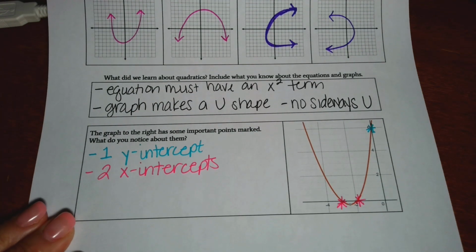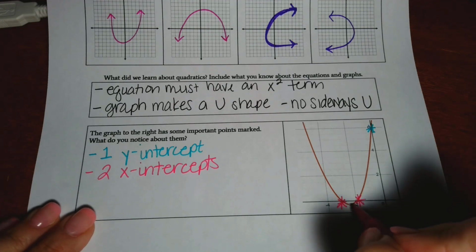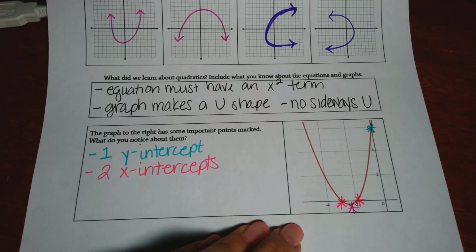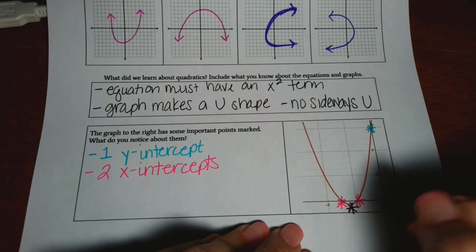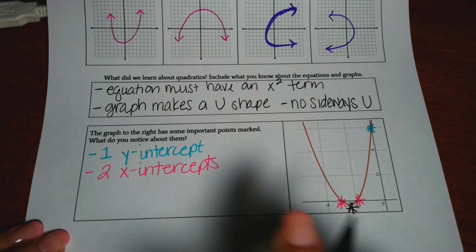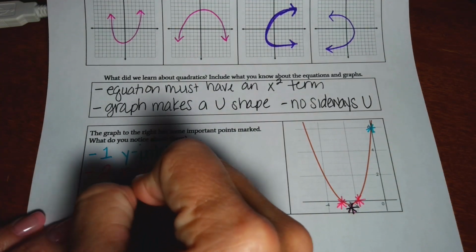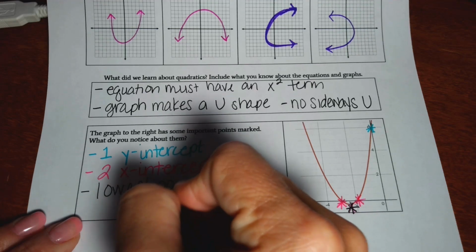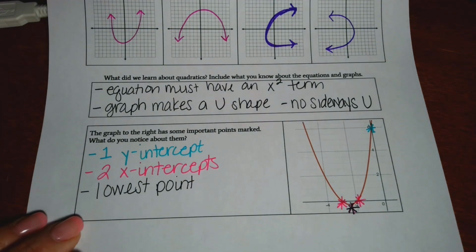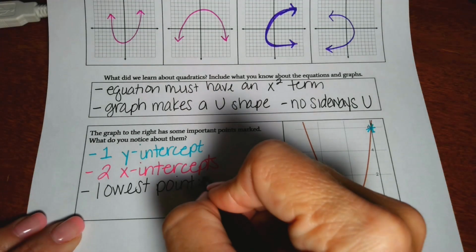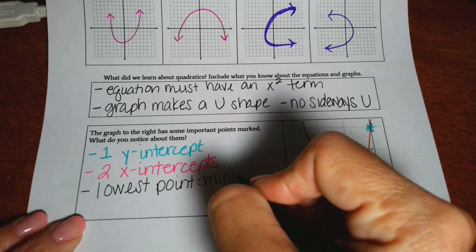Then you can probably notice that there's a point at the very bottom. Well, that wasn't a very good color to pick because it looks too much like the other pink, so I'll use black. This point at the very bottom is the lowest point on the graph. It's the lowest point. We actually call that a minimum. That makes sense.